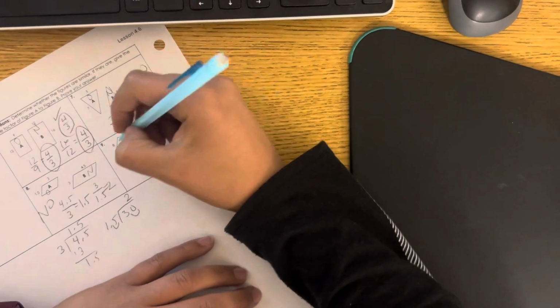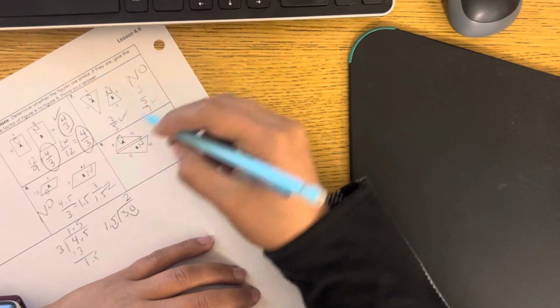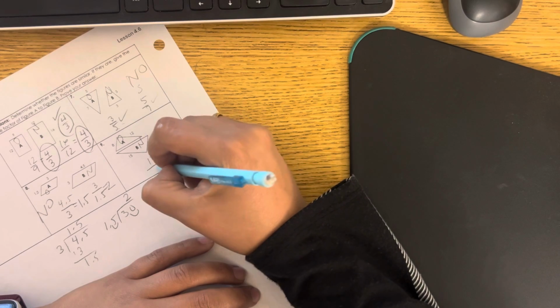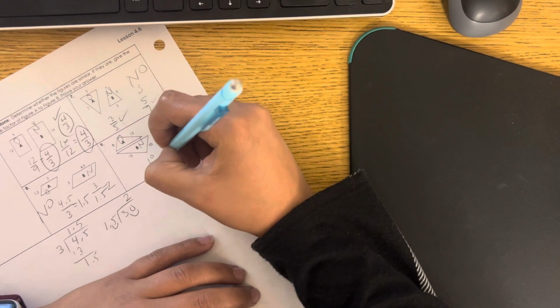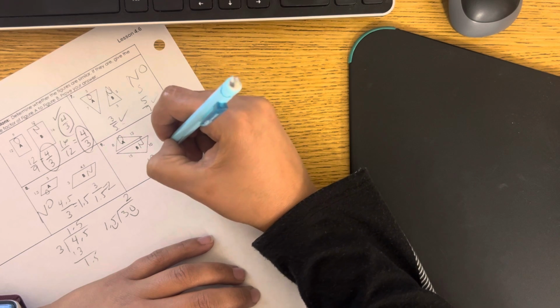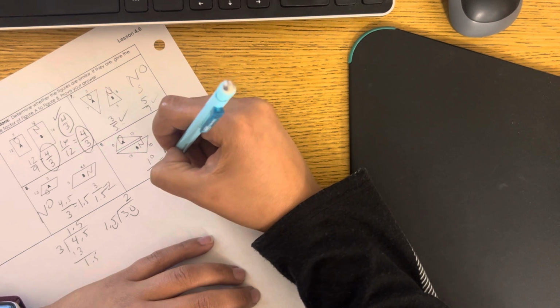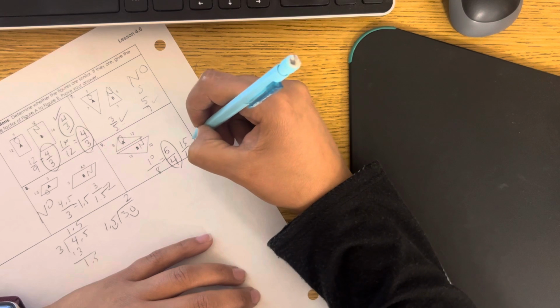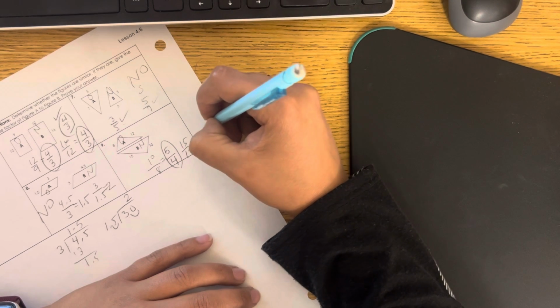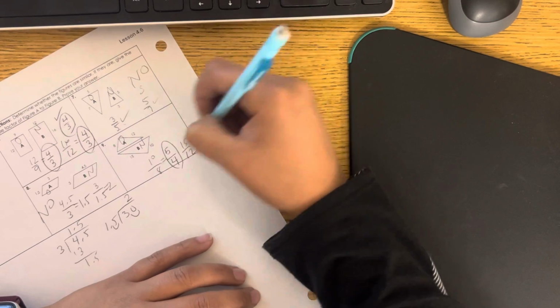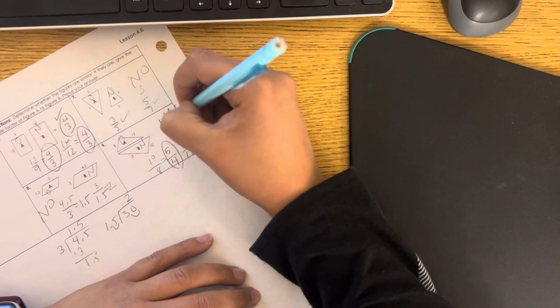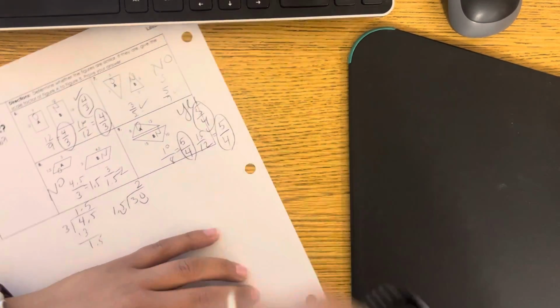This one right here, if we assume the A is the old and B is the new, I'm going to put 10 over 8 and 15 over 12. 10 and 8, 2 goes into both. 2 goes into 10 5 times, and 2 goes into 8 4 times. 3 goes into both here. 3 goes into 15 5 times, and 3 goes into 12 4 times. And notice they are equivalent, which means yes, they are similar, and it has a scale factor of 5/4.